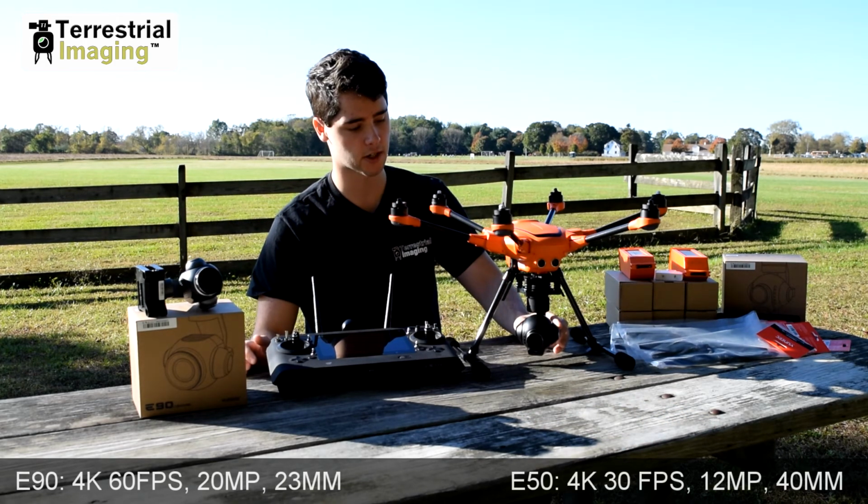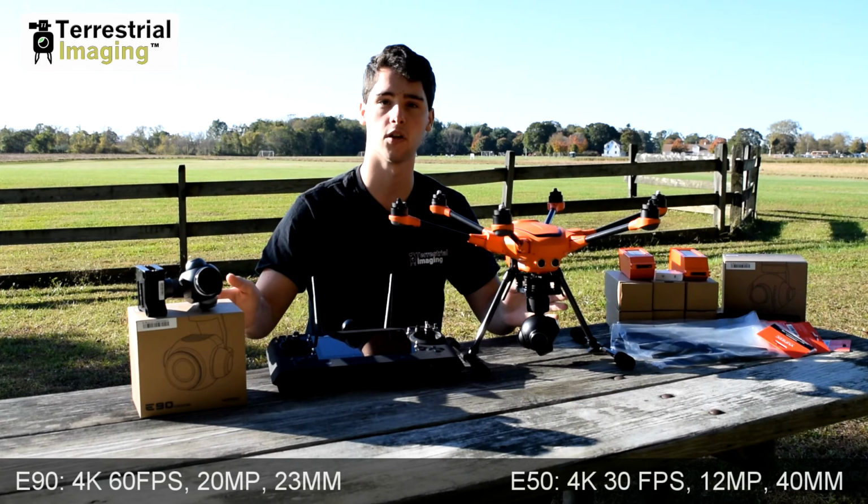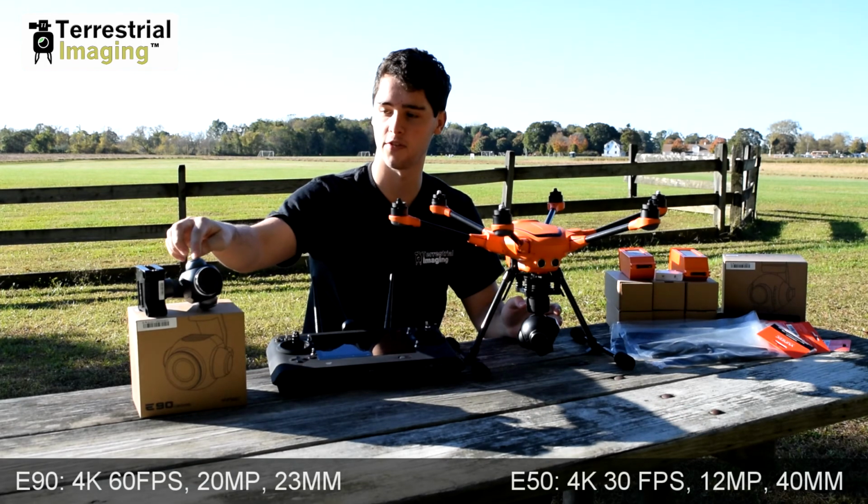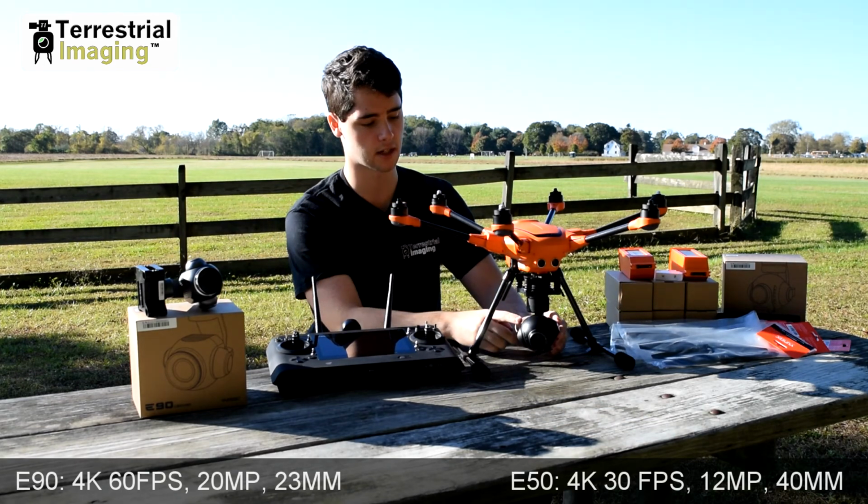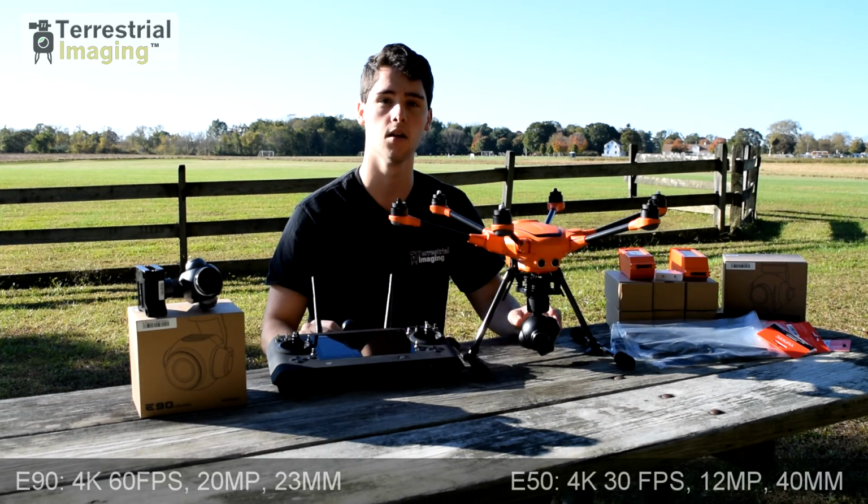This is 12 megapixel. They could both film in 4K, but this can film at 60 frames per second, and I believe this can only film at 30 frames per second. So let's get started.